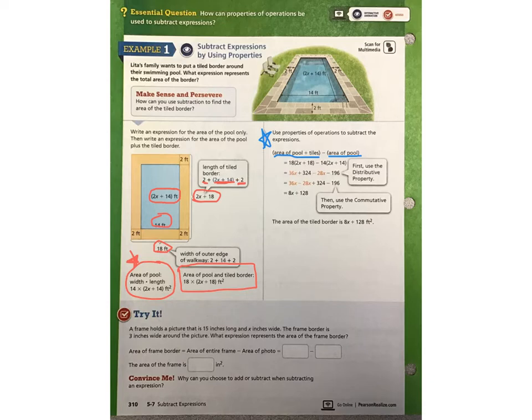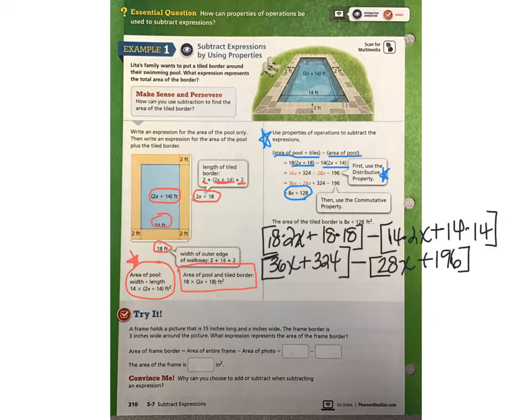We're going to take the total area and subtract the area of the pool. So the area of the entire thing is 18 times 2x plus 18. We're going to take away the area of the pool, which was 14 times 2x plus 14, where we first have to use our distributive property, and then combine like terms to get a final expression of 8x plus 128. In just a second, you're going to see that work.